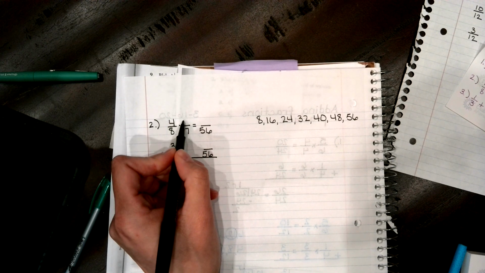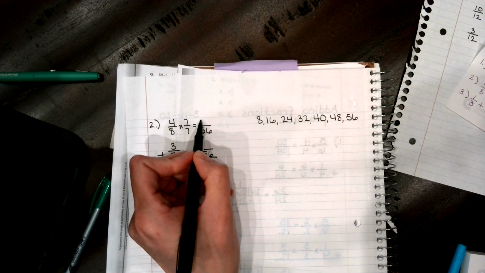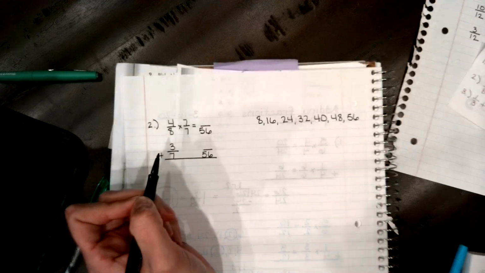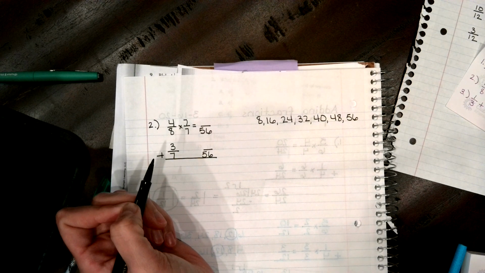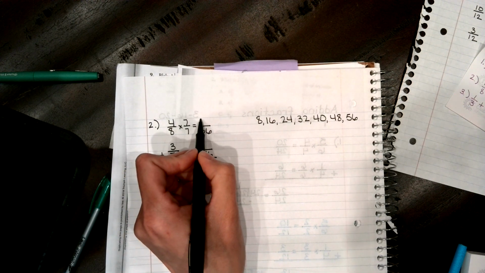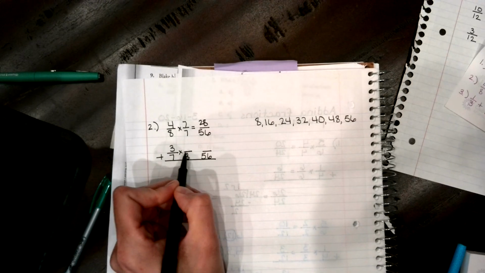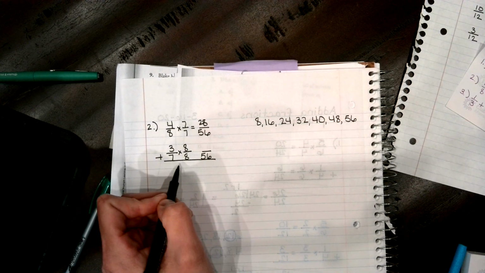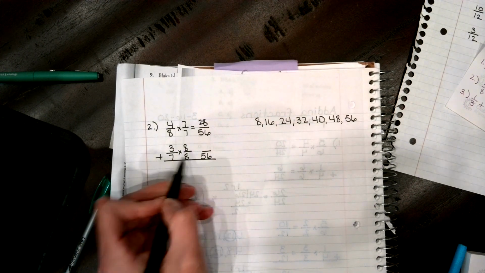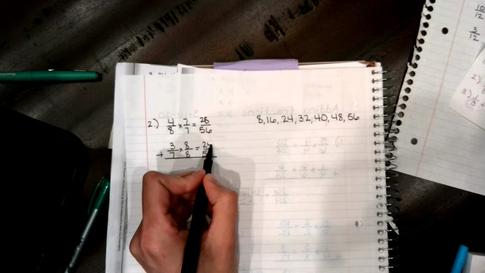So what you do to the bottom, you have to do to the top. 4 times 7 is 4 times 7. What's 4 times 7? Madeline, what's 4 times 7? I don't know. You do it. 28. All right. Same thing. I know. But I just need someone to respond to me. 7 times 8 is 56. 3 times 8 is 24.